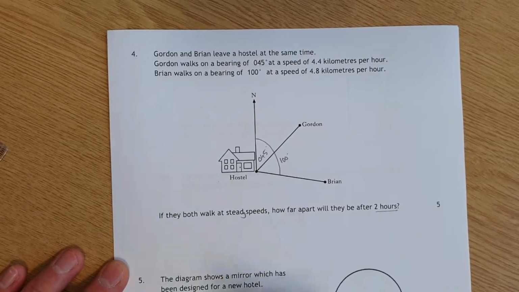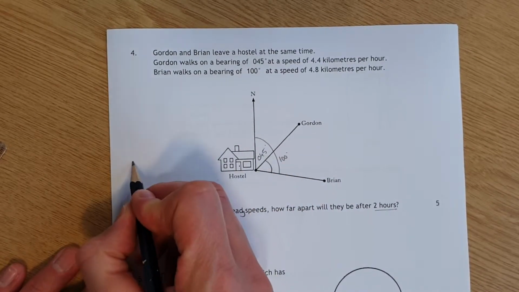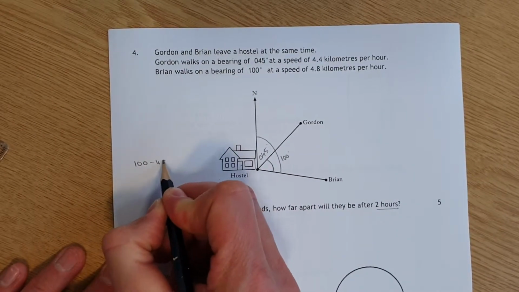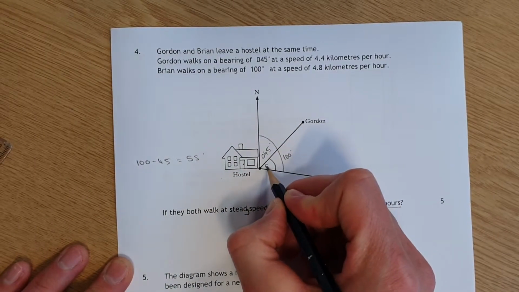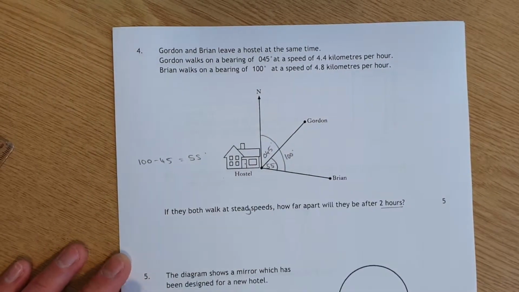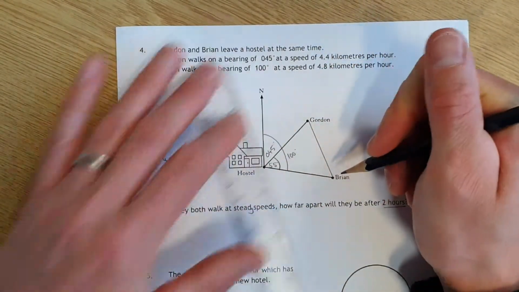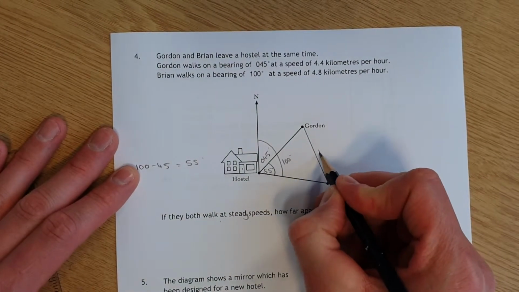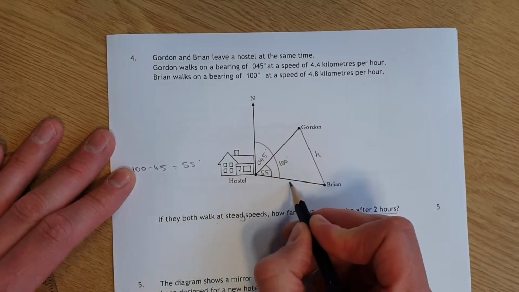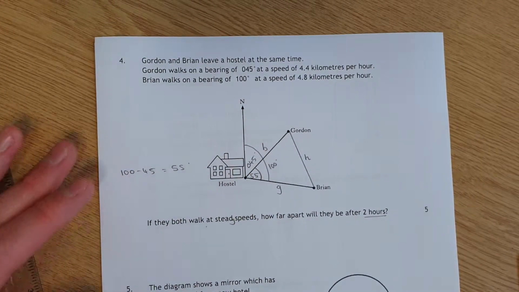Well, first of all, we can work out what this angle in here is. It's 100 subtract 45, 55 degrees. We're then going to make a little triangle, joining Gordon and Brian together. I'm going to label up the sides. If that's H for hostel, I'll call that side small h. If that's G for Gordon, we'll call that small g. B for Brian, we'll call that small b, like that.